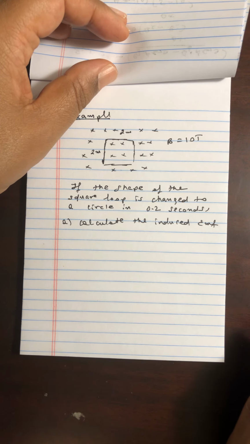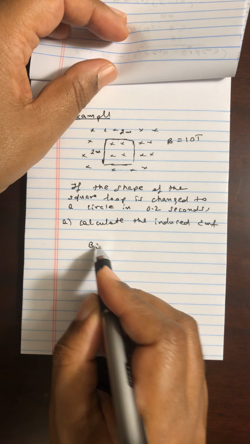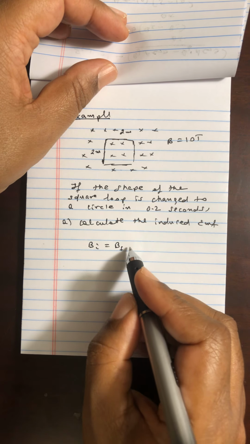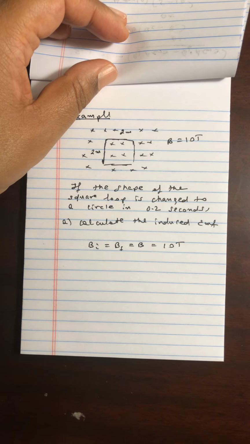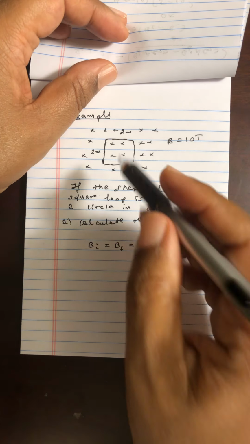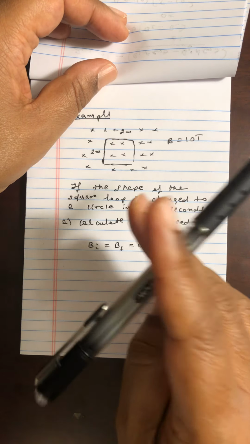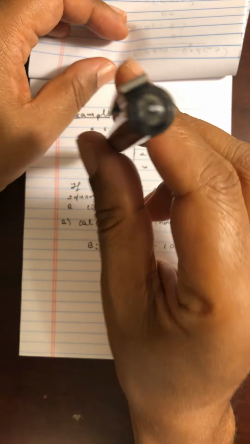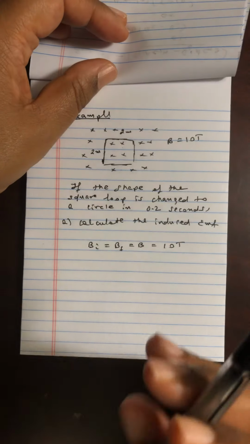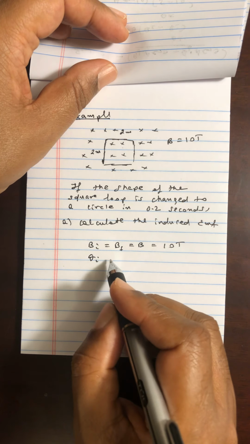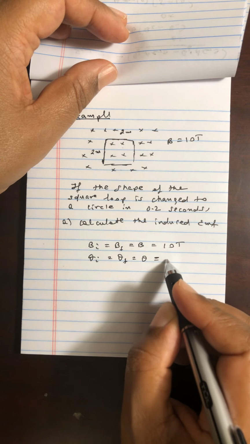All right, so the field in this problem is not changing. So you can say the initial field equals the final field, maybe just represented by B, that is 10 Tesla. The angle is also not changing. Only the shape is changing. So let's look at the angle. The field is perpendicularly into the plane of the loop, while the area is perpendicularly out of the loop. Therefore, the angle is 180 degrees. So theta initial equals theta final. Let's just call it theta, and it is 180 degrees.